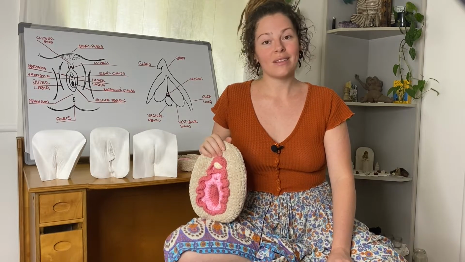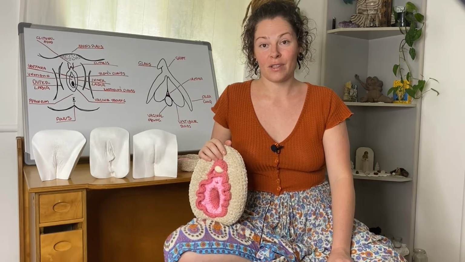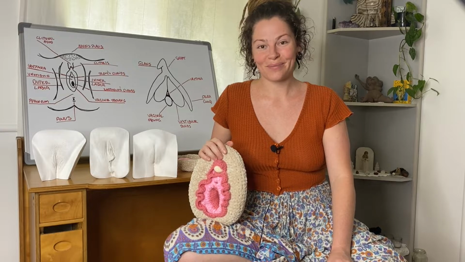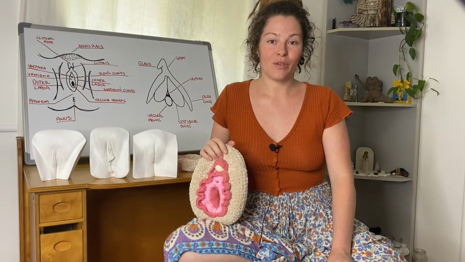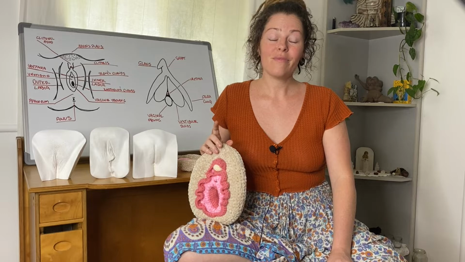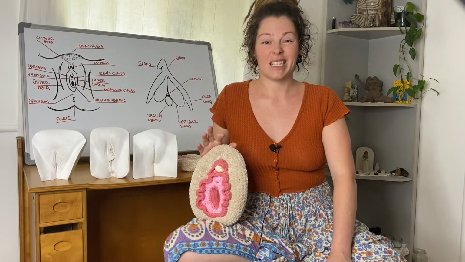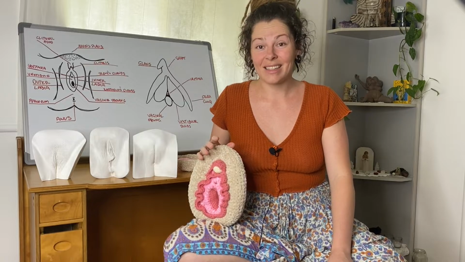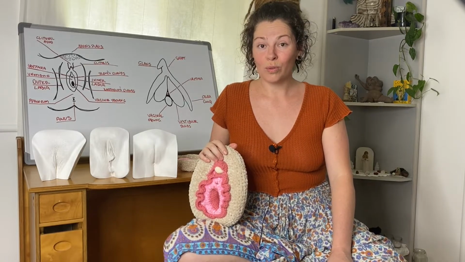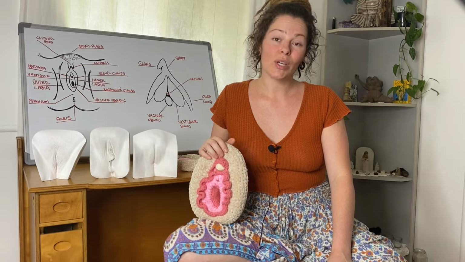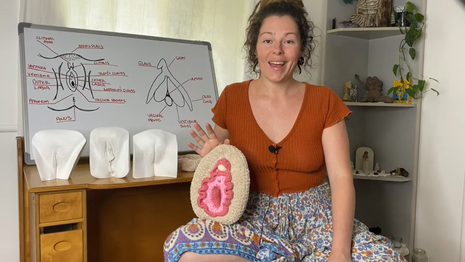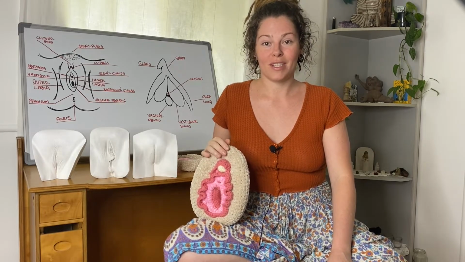And while you're doing this exercise, remember to be kind to yourself. If you've never looked at your vulva up close and personal before, a lot can come to the surface. Feelings of shame, disgust, repulsion, sadness, they are all normal. And if you're not yet ready to look at your vulva like this, that's okay. Honor your boundaries for today.